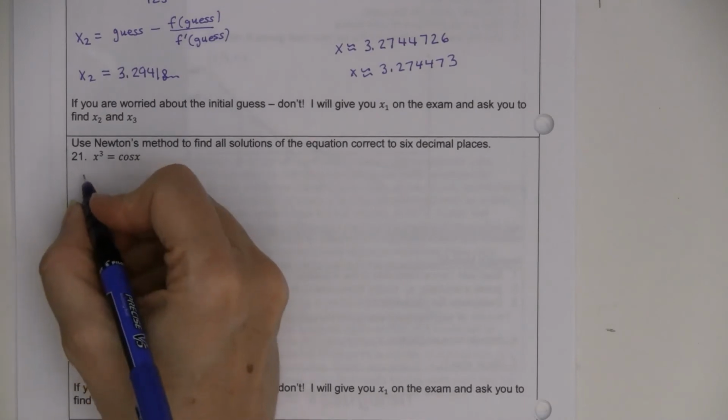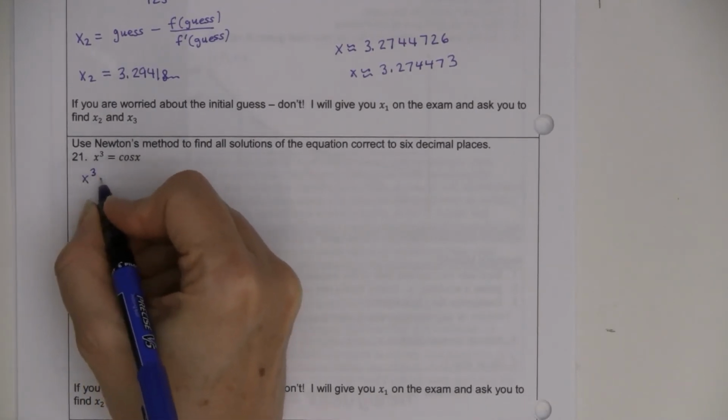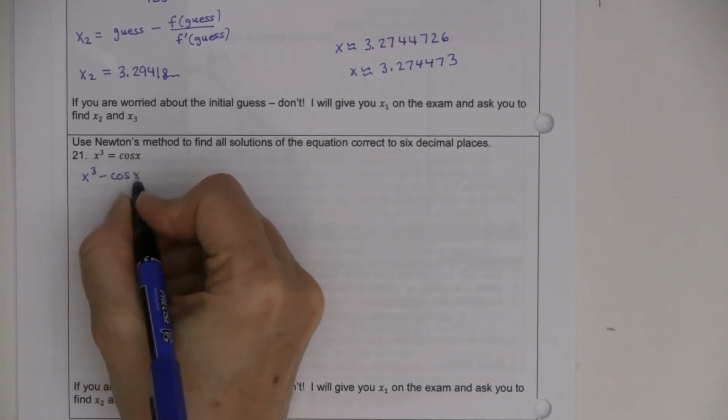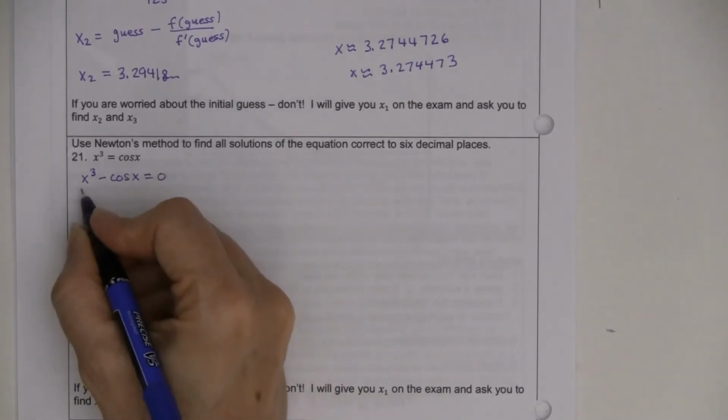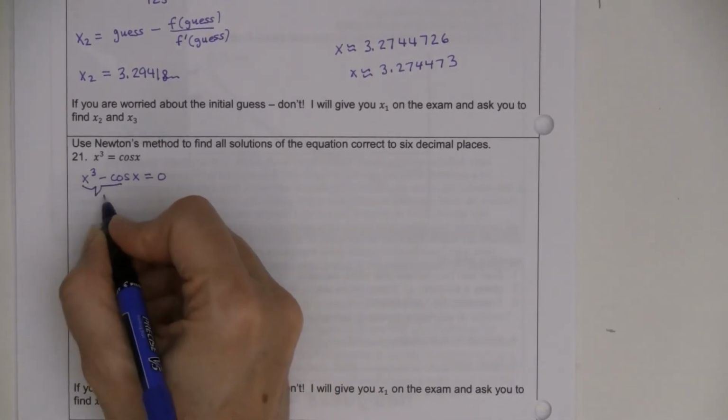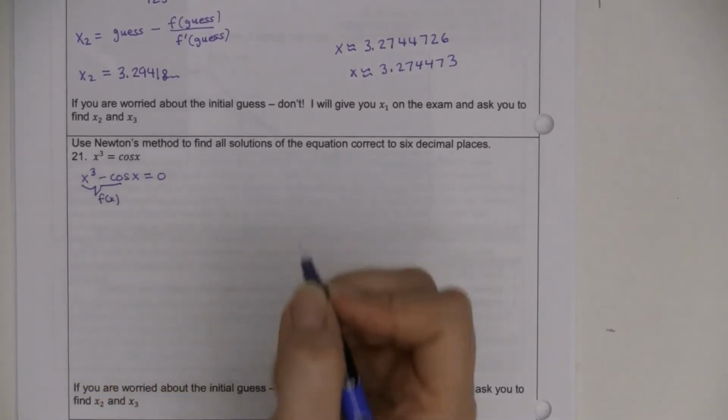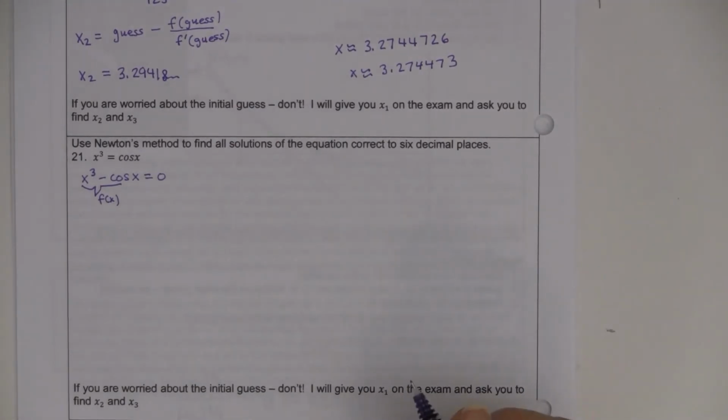The first thing that you might notice is that we don't have 0 on one side. If we want to use Newton's method, a good thing to do would be to put 0 on one side. So this would be x to the 3rd minus cosine of x equals 0. And then we're going to call this our f of x, right? So there's our f of x.